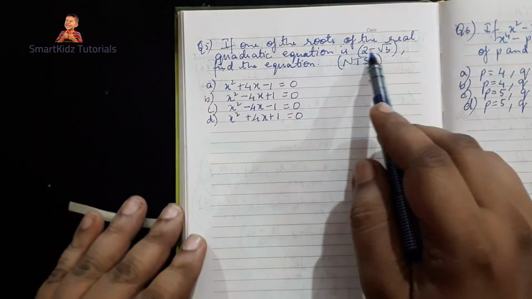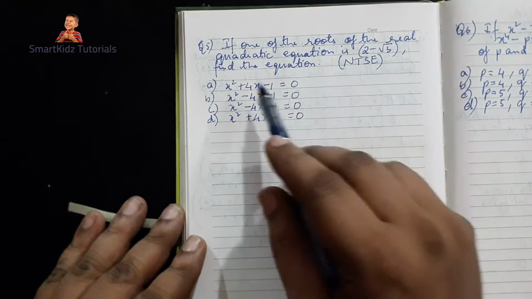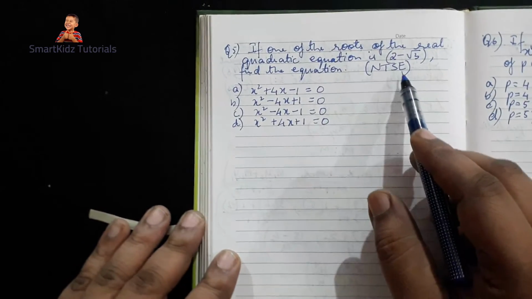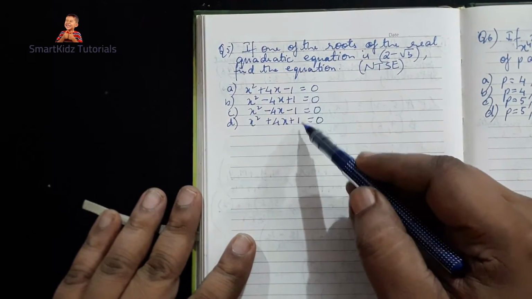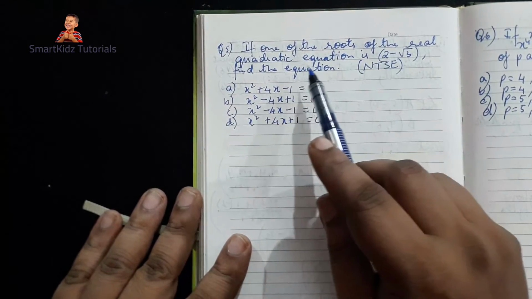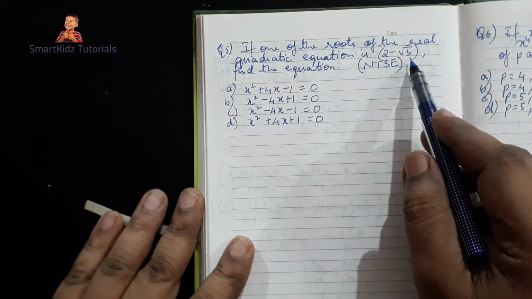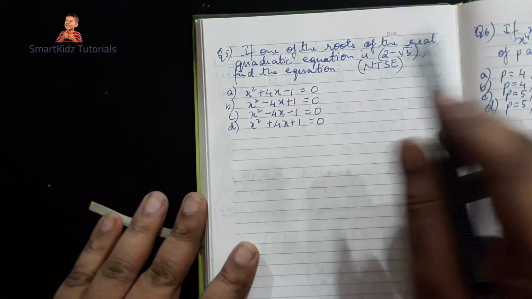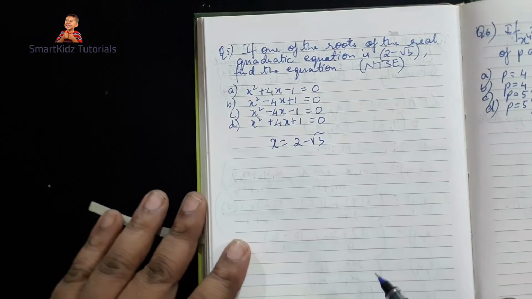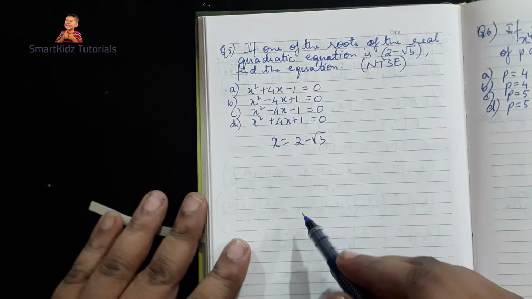Next question: if one of the roots of the real quadratic equation is 2 minus root 3, find the equation. This question has come for the National Talent Search examination as well. The options given are here in front of you. The quadratic equation will be x square something something, so it has to satisfy that. We can take x equal to 2 minus root 3, if 2 minus root 3 is a zero of that quadratic equation.